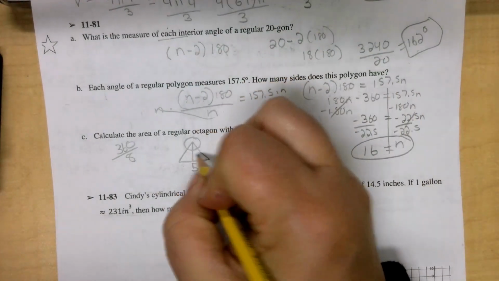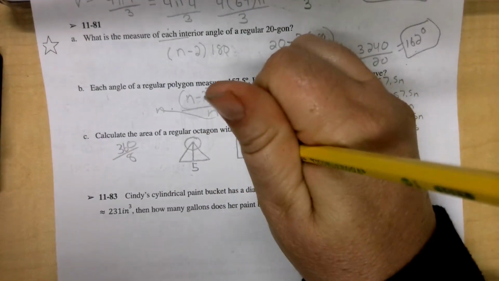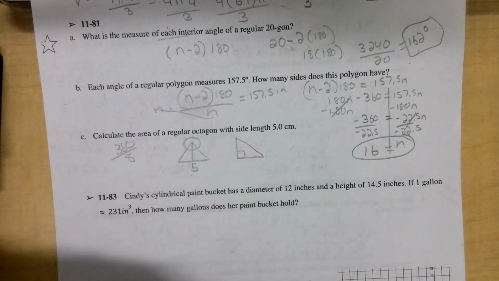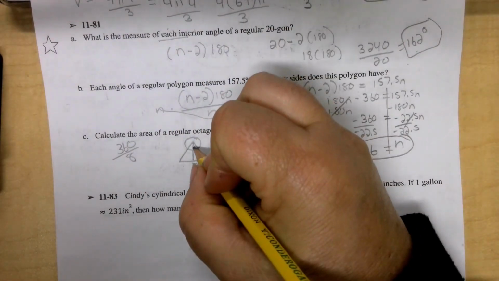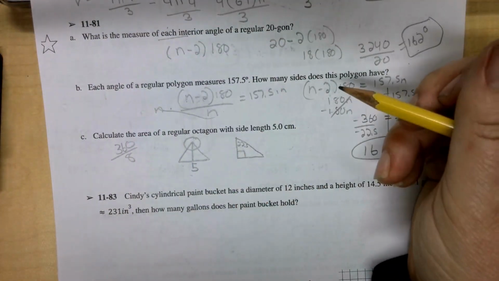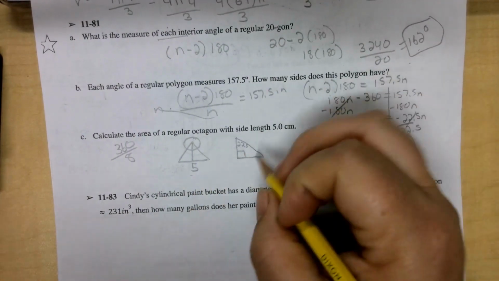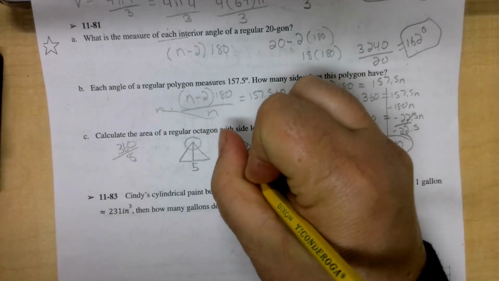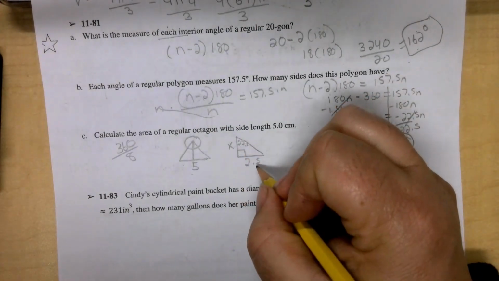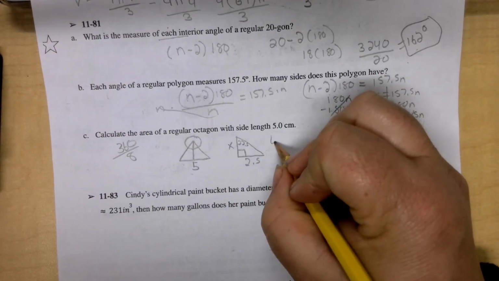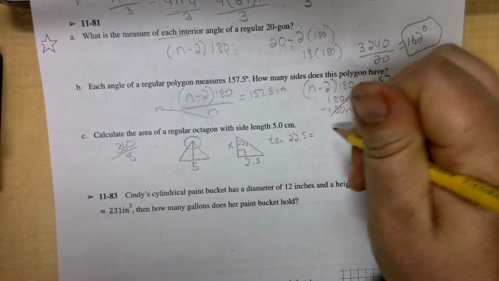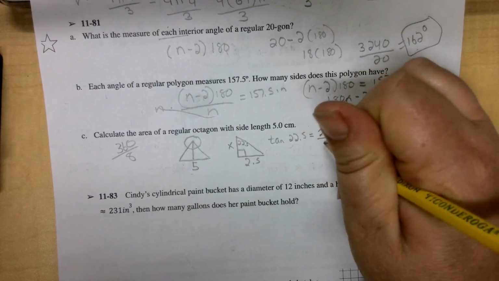which is 45. I'm now going to make this into a right triangle and use trigonometry. 45 divided by 2, since I'm only using half of this, would be 22.5. Using half of this would make this 2.5, and I'm trying to solve for that side length. So now I'm going to use tangent because I have opposite and adjacent. So I have tan 22.5 equals opposite 2.5 over adjacent.